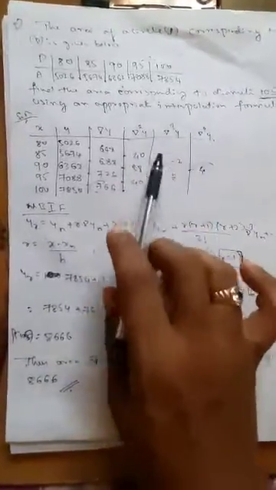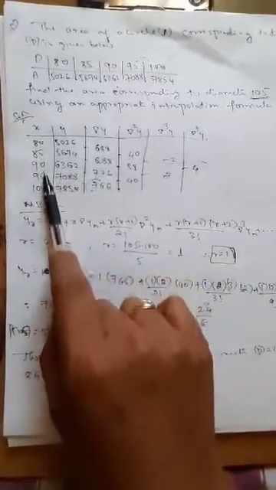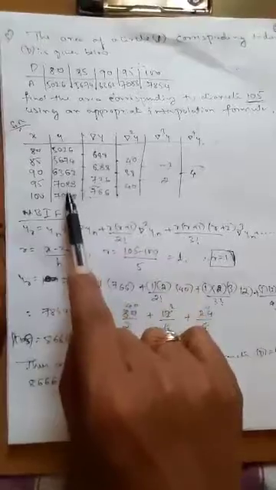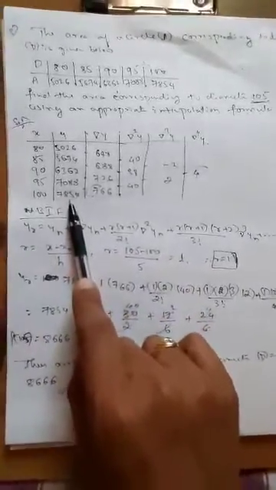The same procedure applies, creating a table. The diameter is considered as x, area as y. The d values are 80, 85, 90, 95, 100. Y values are 5026, 5674, 6362, 7088, 7854.